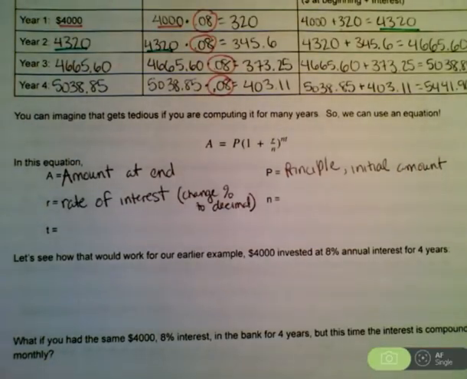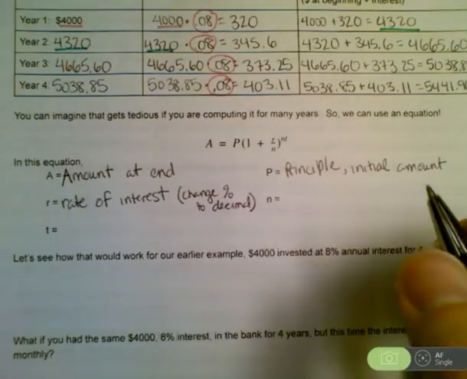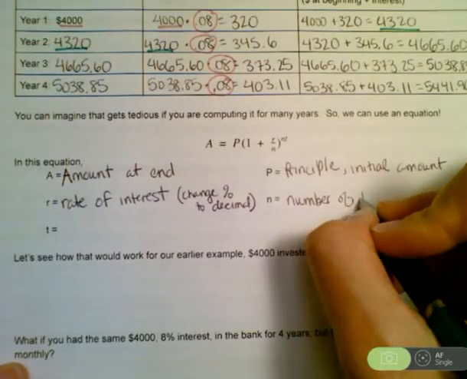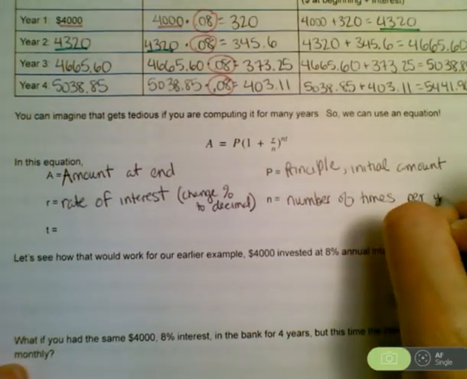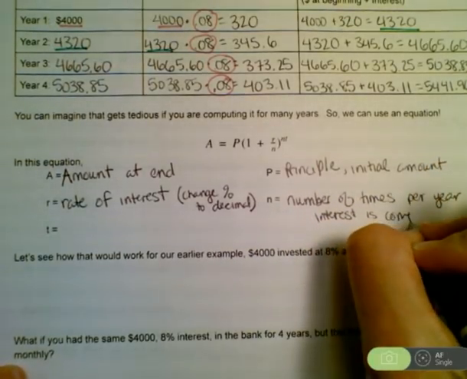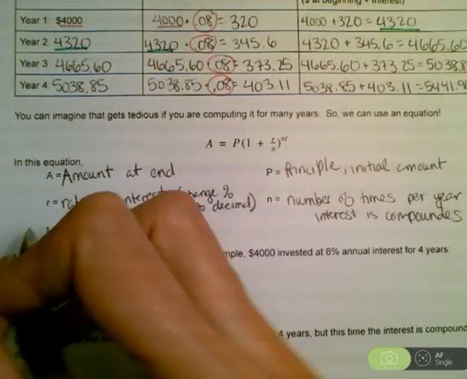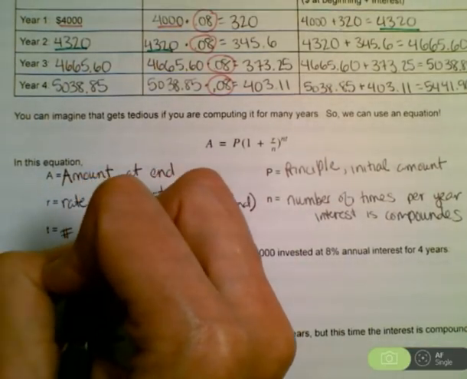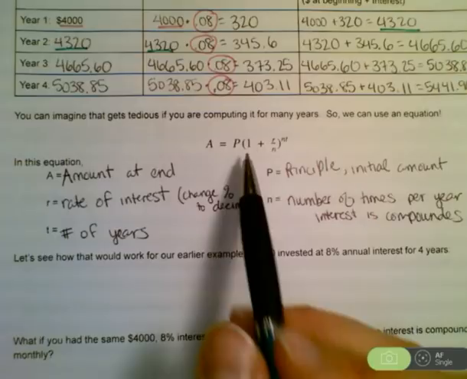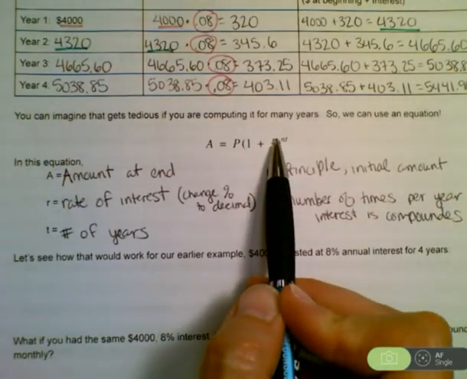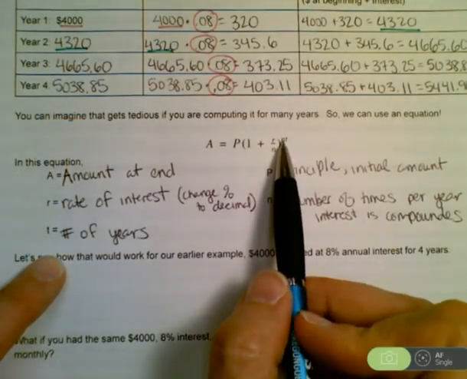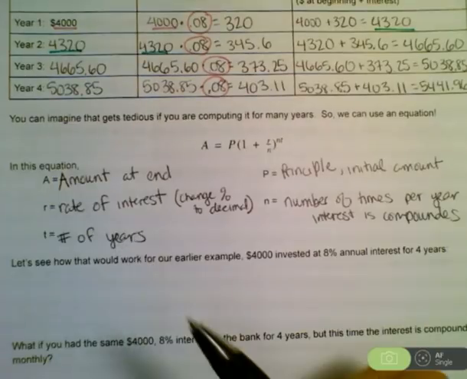So whatever percent you have, you make it a decimal, you put that in for R. N is the number of times per year the interest is compounded. And we'll look at examples of that in a second. And T is the number of years that you're leaving your money in the account. So this is P times (1 plus R, which is your rate of interest, over N, the number of times per year your interest is compounded), to the power of that number times T for years.